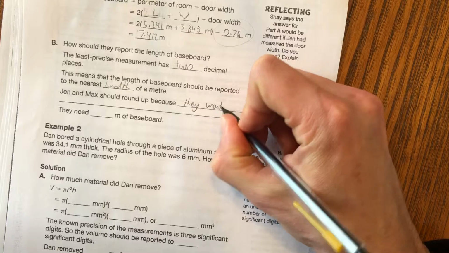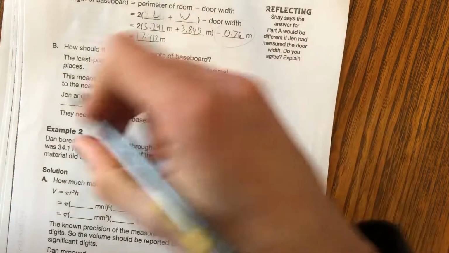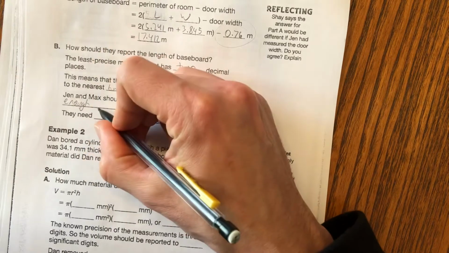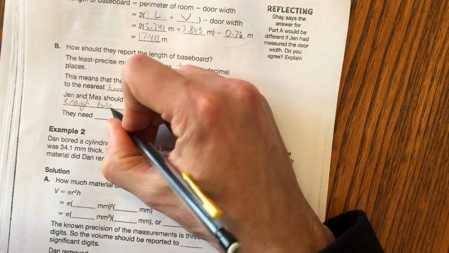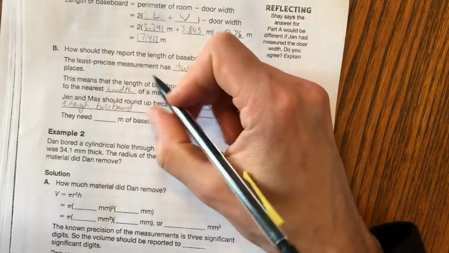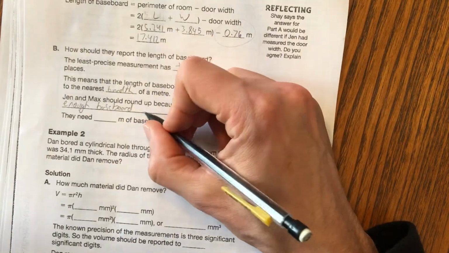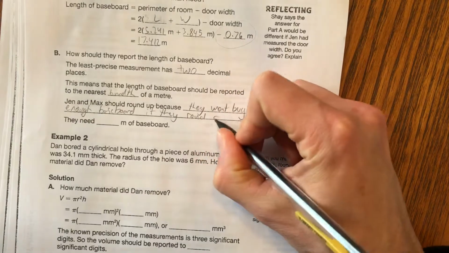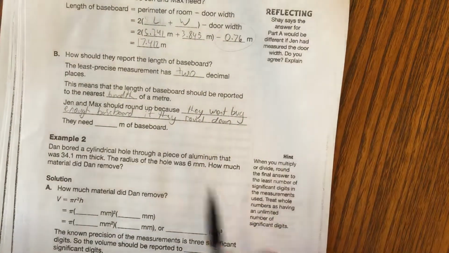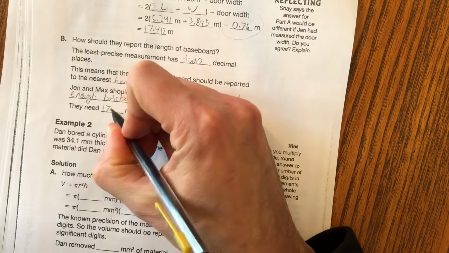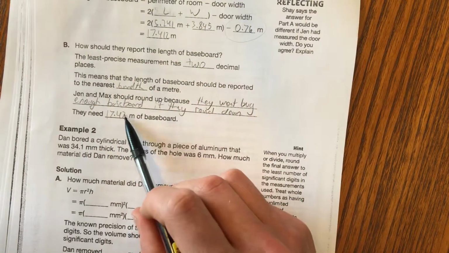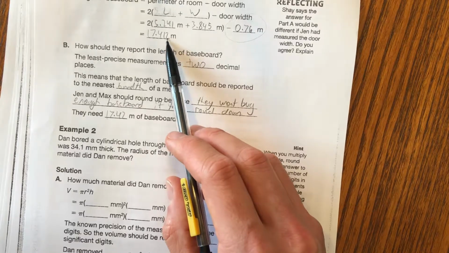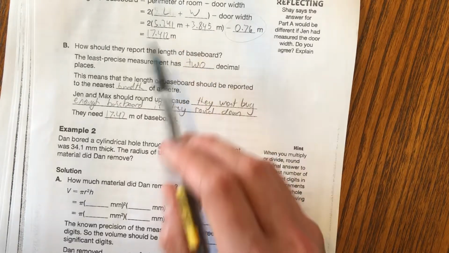They need 17.42. So even though that was a 2, they rounded that 1 up to a 2 so that they could cover that.